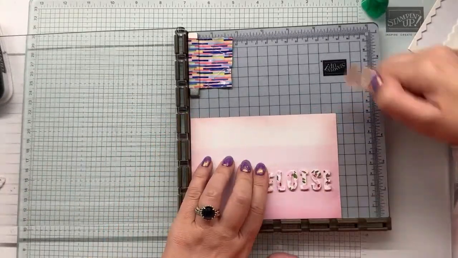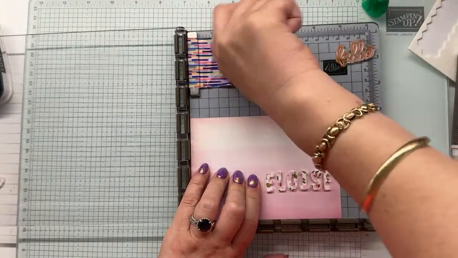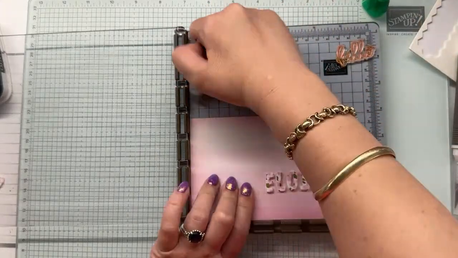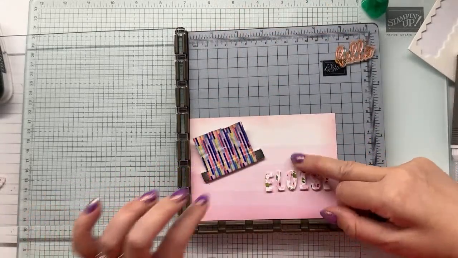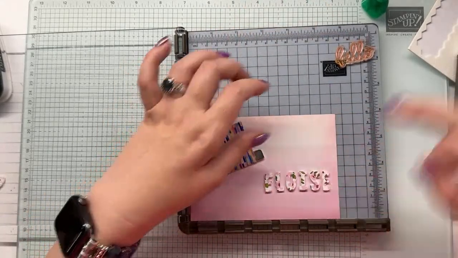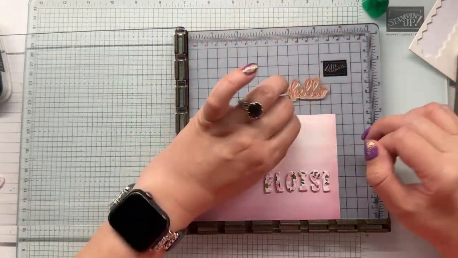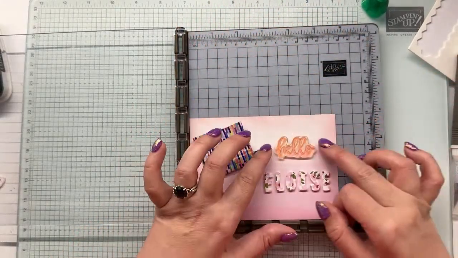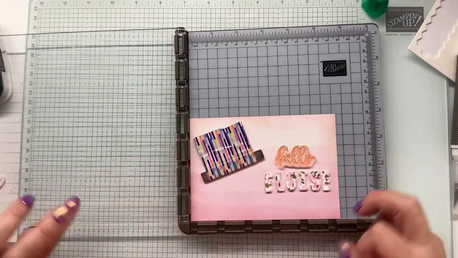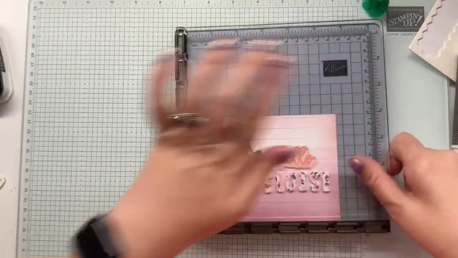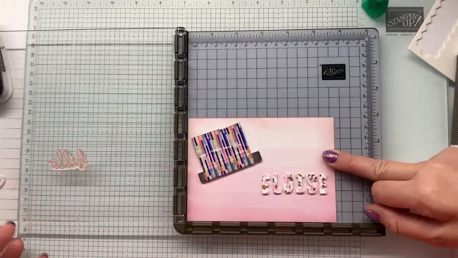Okay, so we need our magnet to keep everything in one spot about there. So that is all in the corner, just in case I need to stamp more than once, which is always a real possibility.